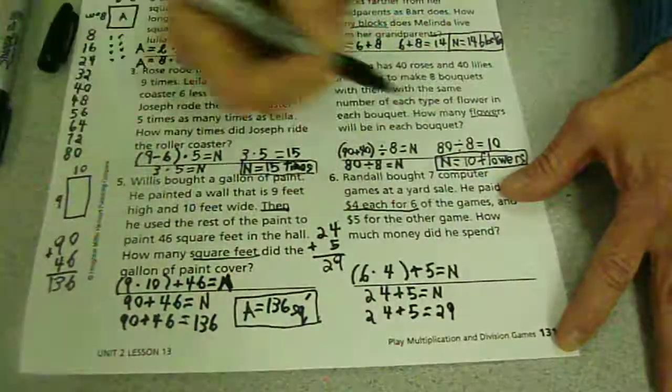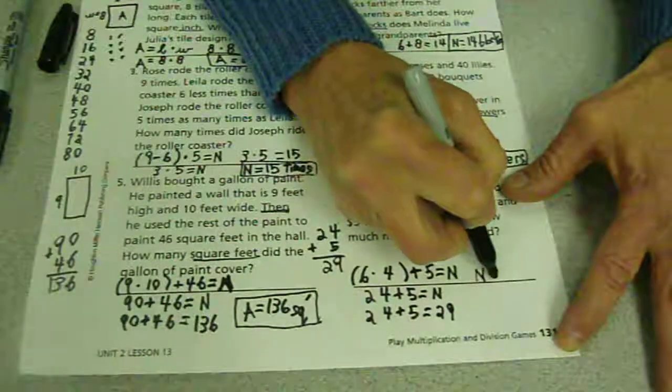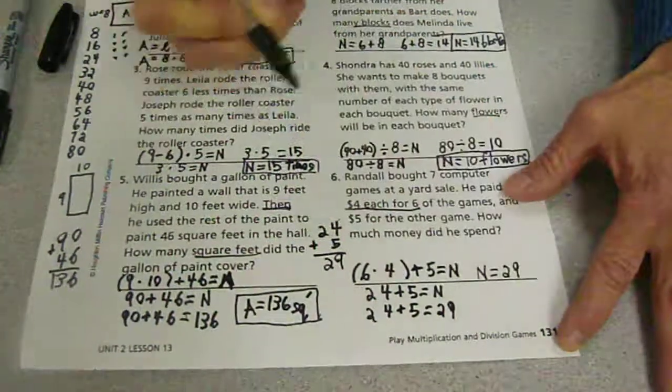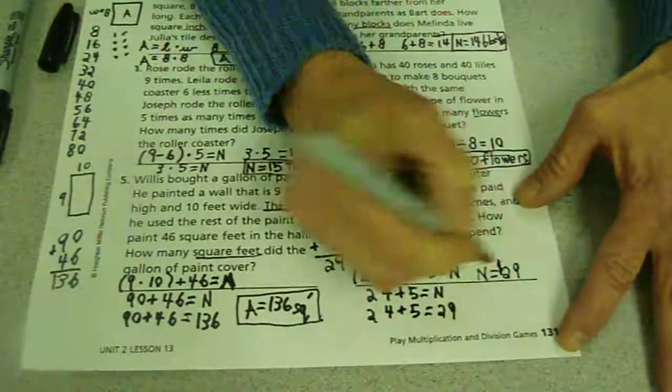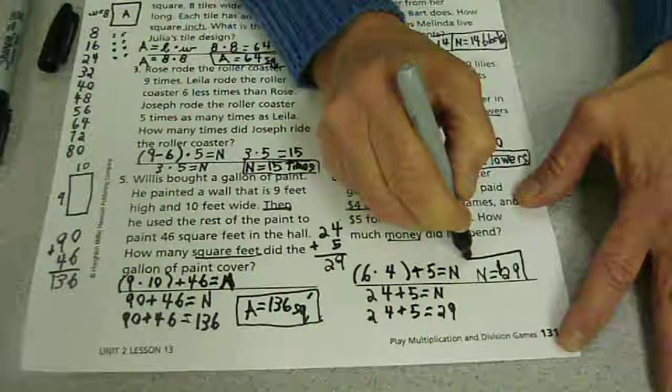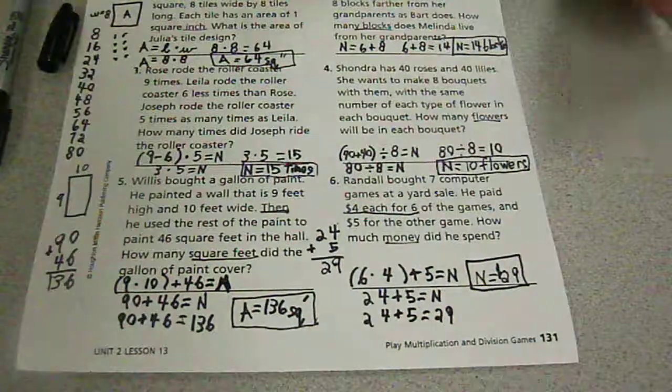And I label it n equals 29. How much money? And I can just do that with a dollar sign because that shows me money. So n equals $29.